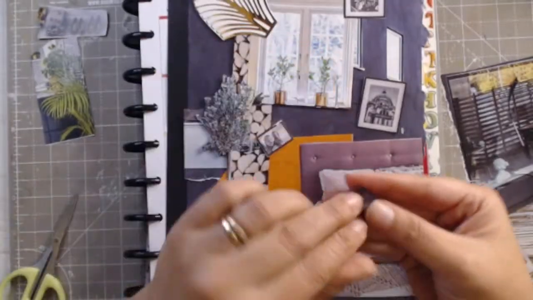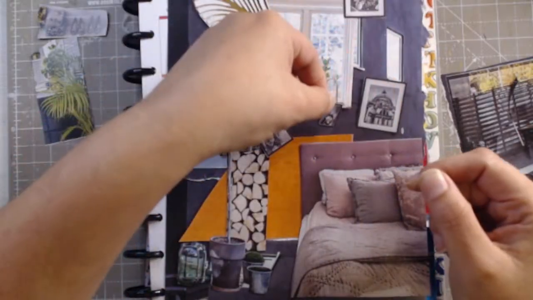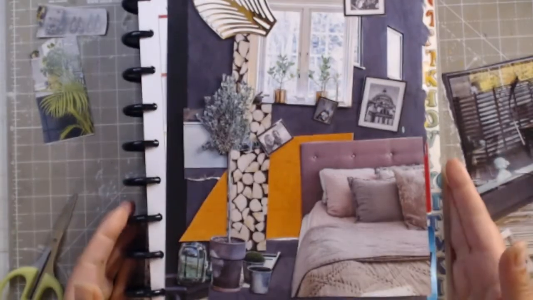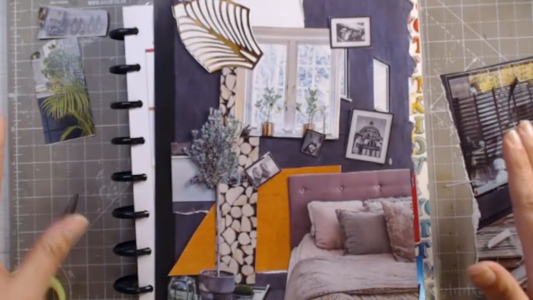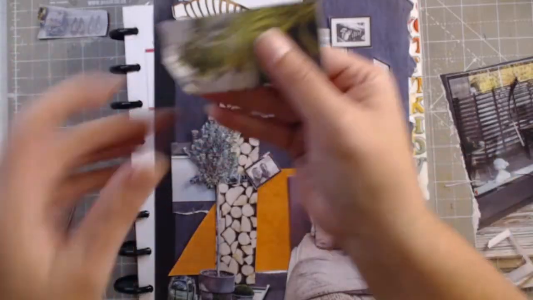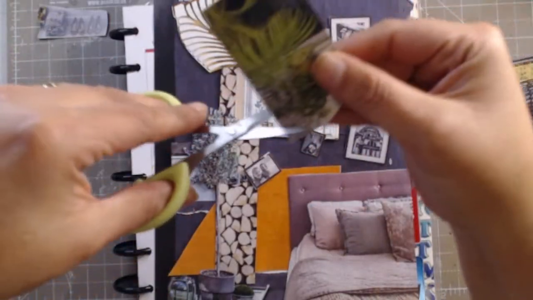So let's look into these. Yeah, I felt I needed that one there. I don't know why. Let's cut this one out.